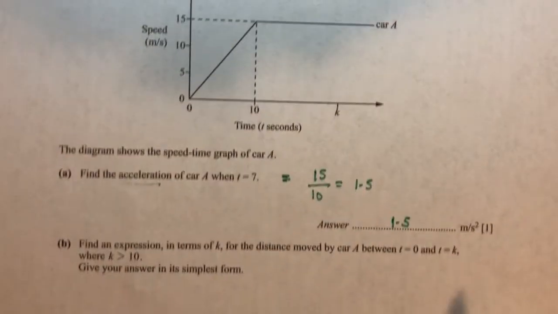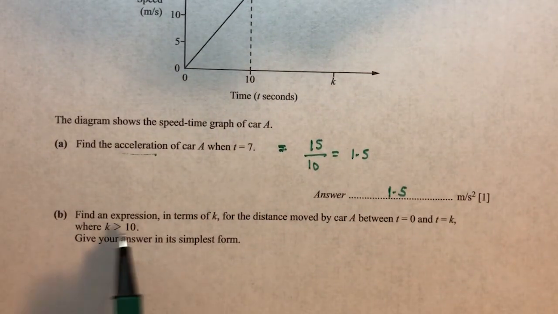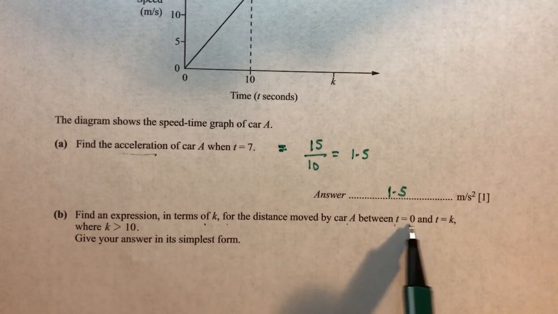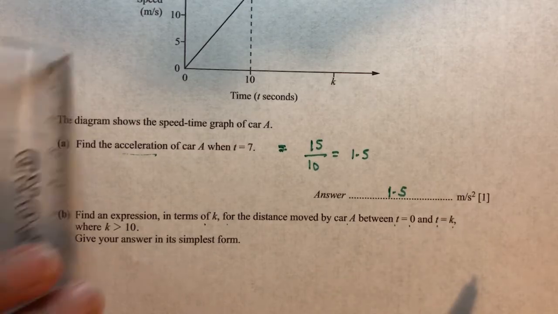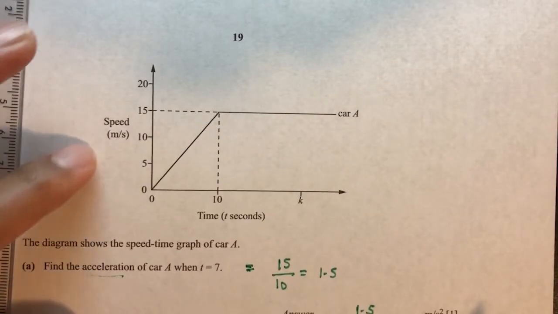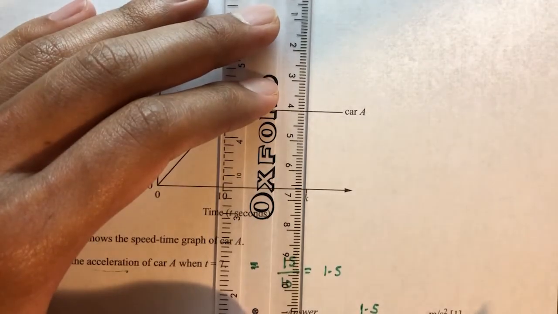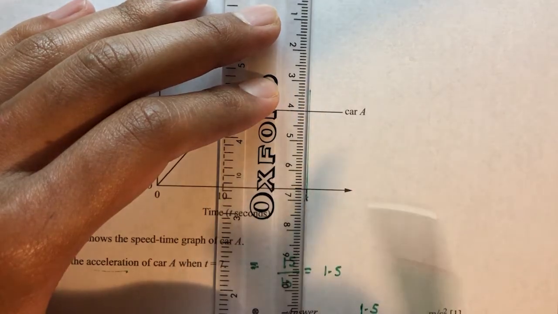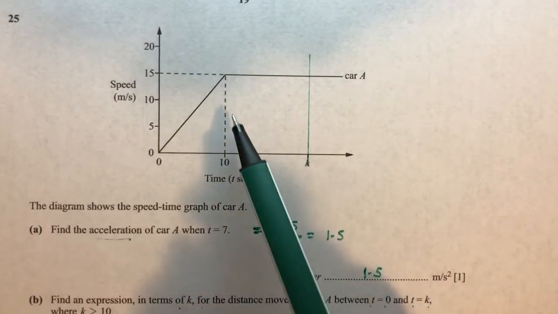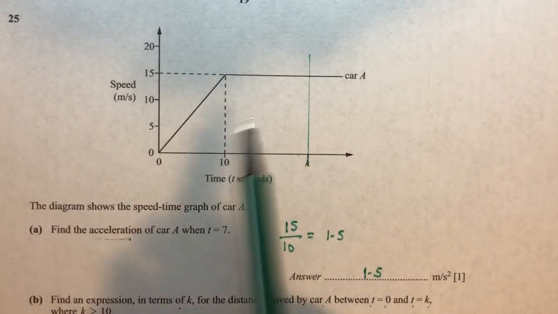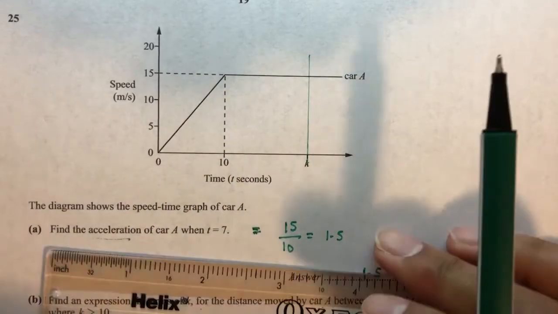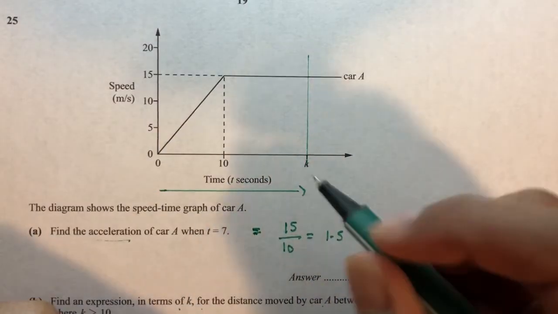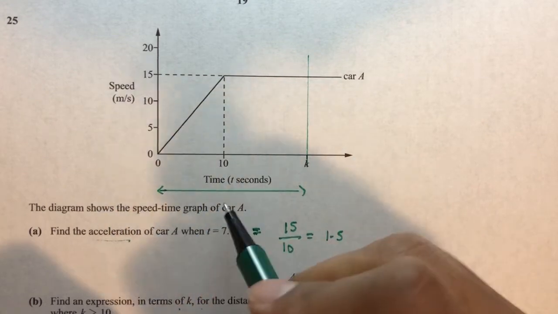Okay, so now moving on to part B. Find an expression in terms of k for the distance moved by car A between time equal to 0 and time equal to k. So we have a speed time graph. The distance traveled will be the area under the graph. So let's draw a line here. So we have to find the area of this shape. It will be the area of a trapezium. So what is the length of this side? That will be k, right?